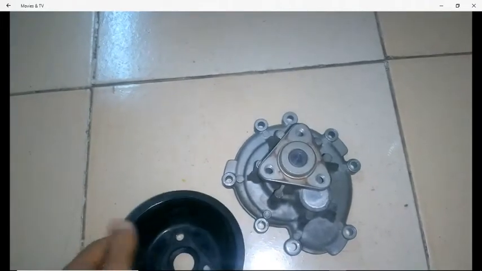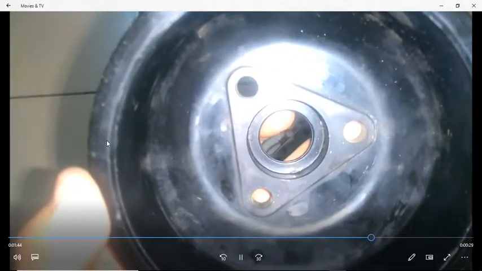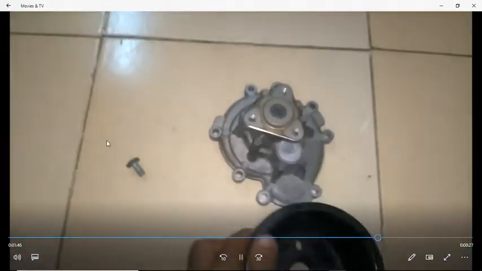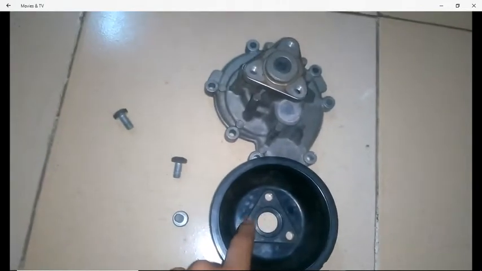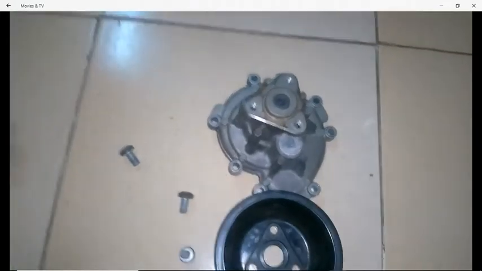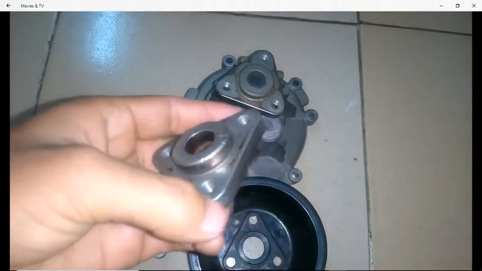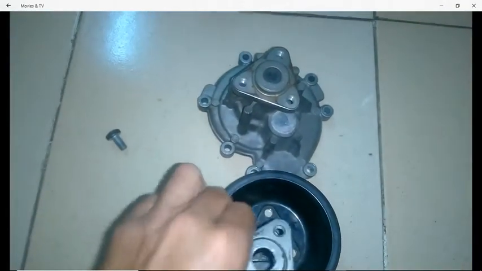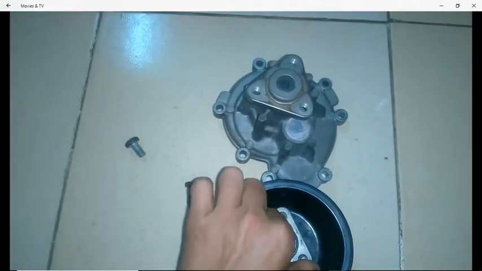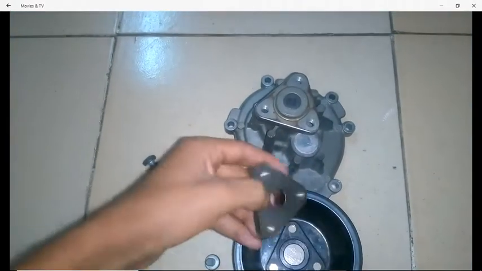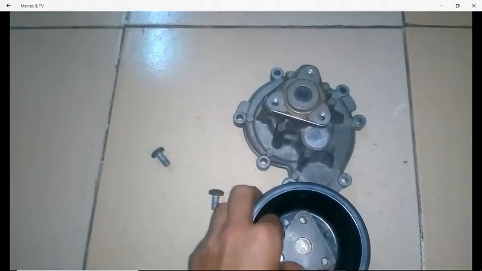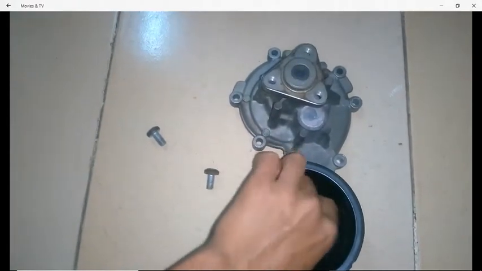Now let's see this triangular section. This is the impression and it has a bit of height. This will sit here. I have separated this triangular section from another water pump. Let me show you how it looks. Here it goes. We will put it here. This center section will go inside of the water pump, in this way. This is how it makes the power transmission possible.